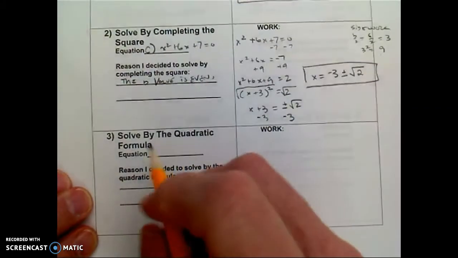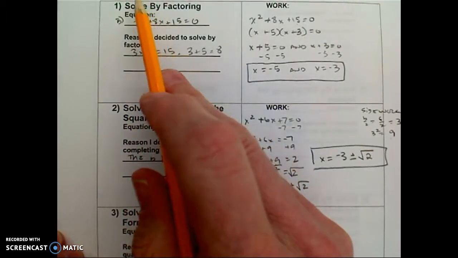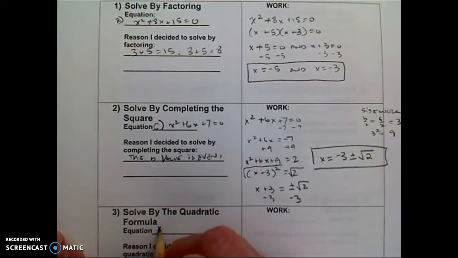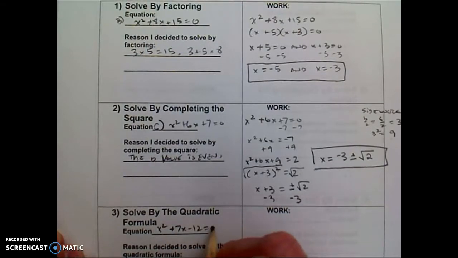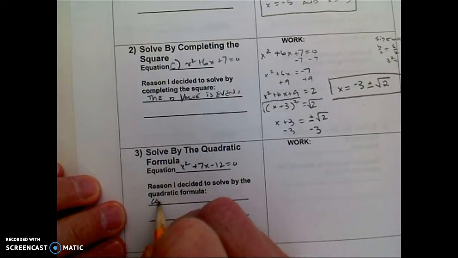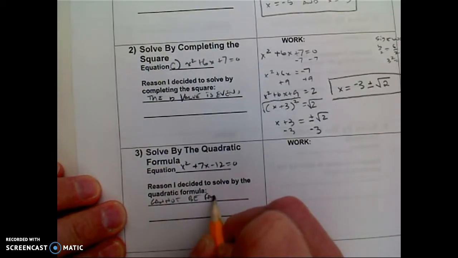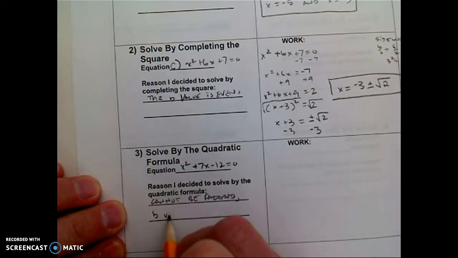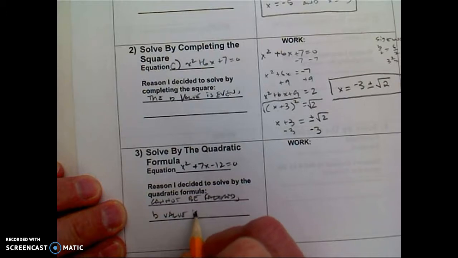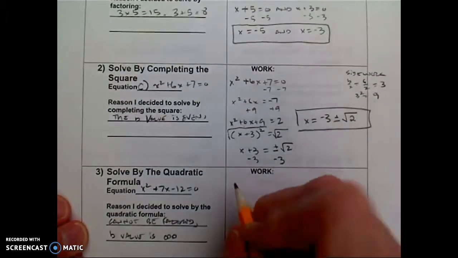So my last equation, the only one that's left, is for the quadratic formula. And so that is x squared plus 7x minus 12 equals 0. Why? Cannot be factored. B value is odd. So let's go to work with the formula.